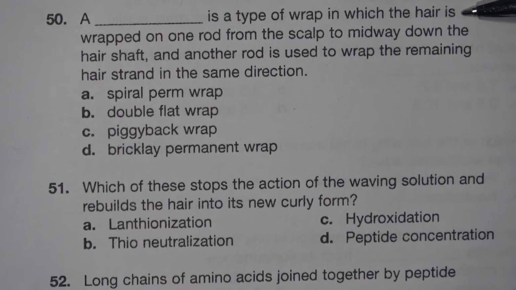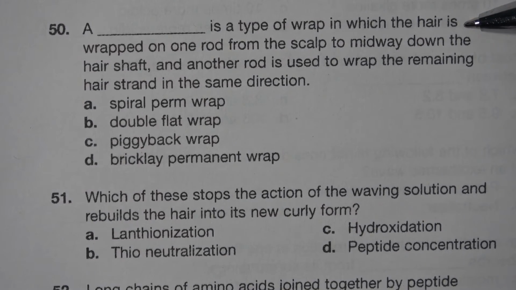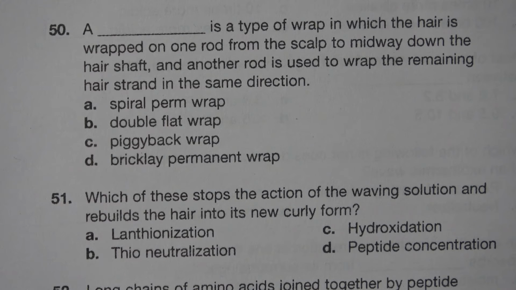Number 50. A blank is a type of wrap in which the hair is wrapped on one rod from the scalp to midway down the hair shaft, and another rod is used to wrap the remaining hair strand in the same direction. Is it A, spiral perm wrapping, B, double flat wrapping, C, piggyback wrapping, or D, brick-lay permanent wrap?